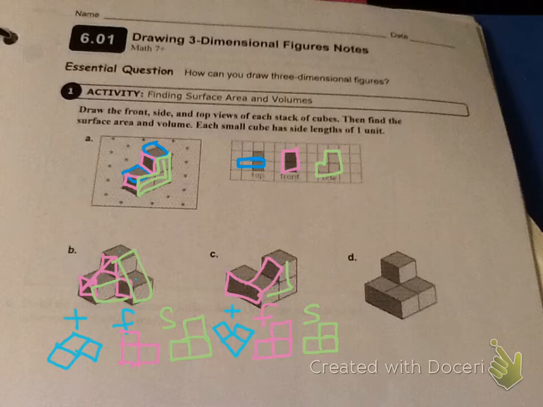On letter D, the top view is a square because it's like that. The front view is a stack of 2 and then 1 next to it. And finally, the side view is a stack of 2 and 1 next to it in the opposite direction.